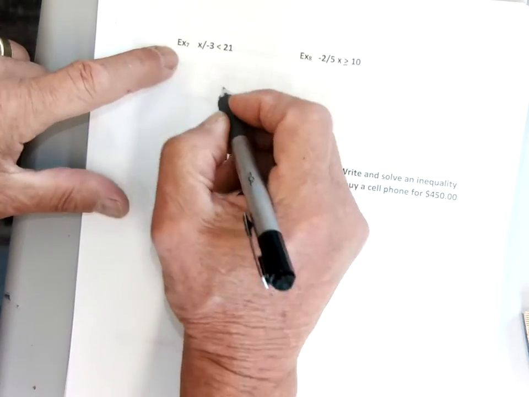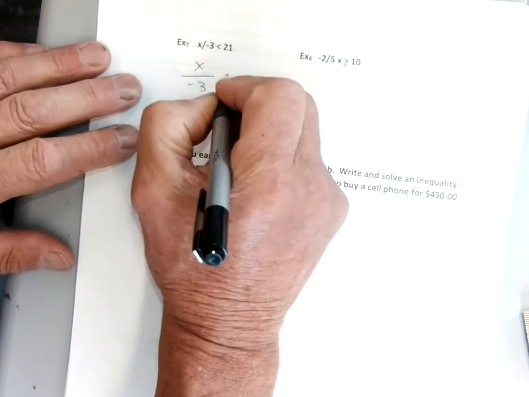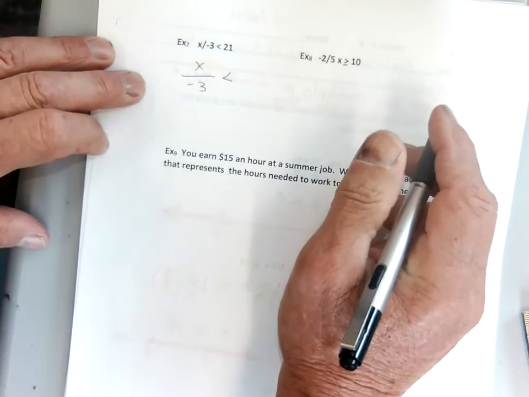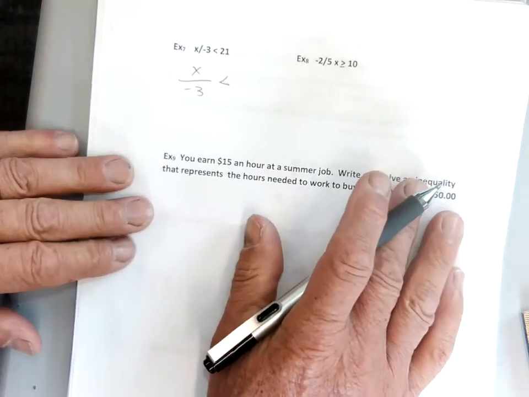So, example 7, let me rewrite it. It should really look like this. And you know what the homework is? Just do the journal work for homework, okay?